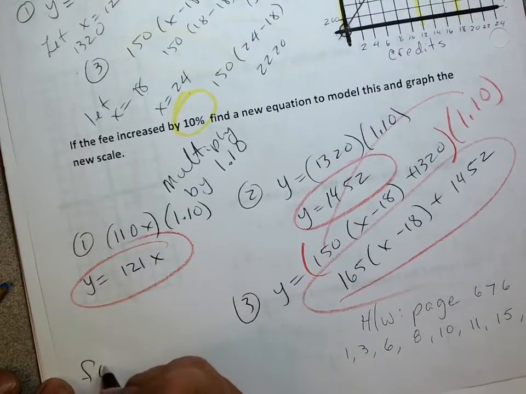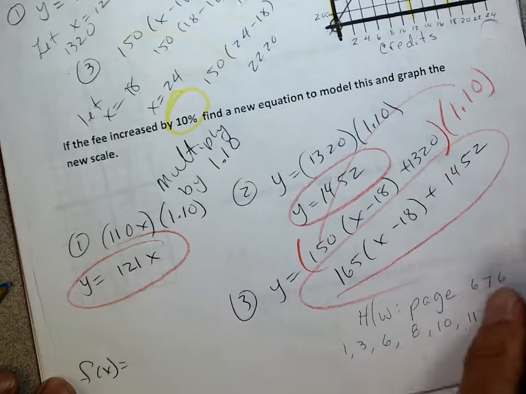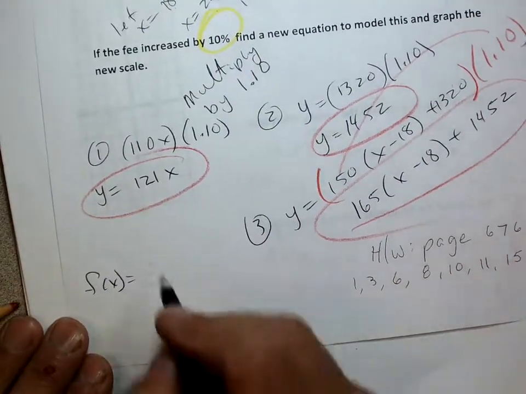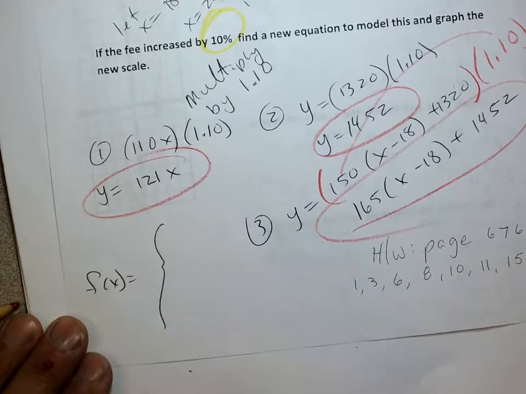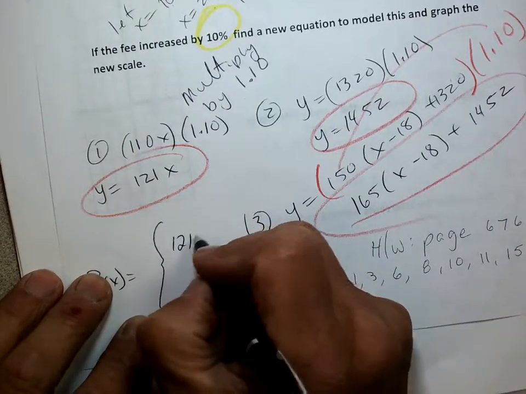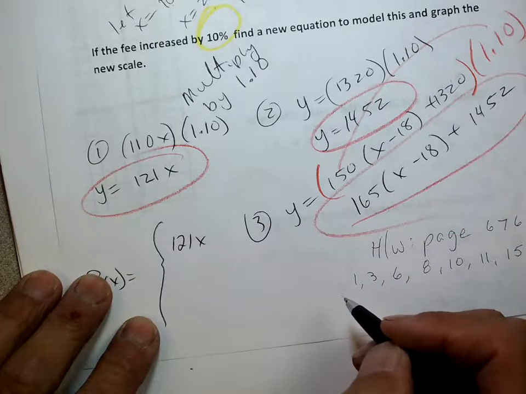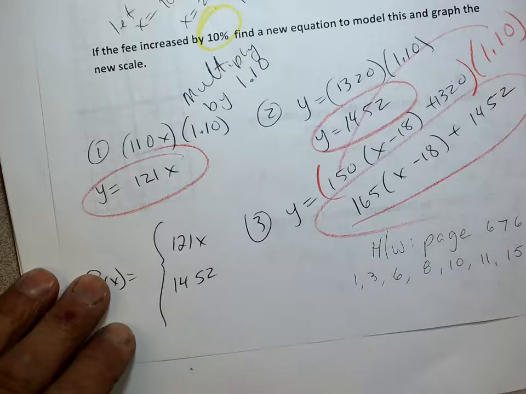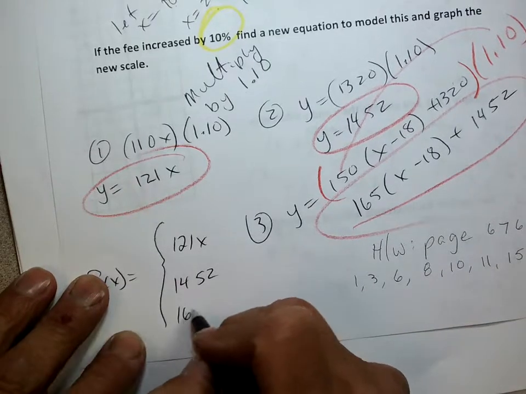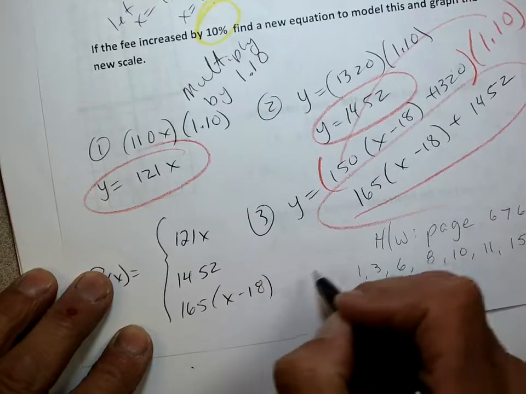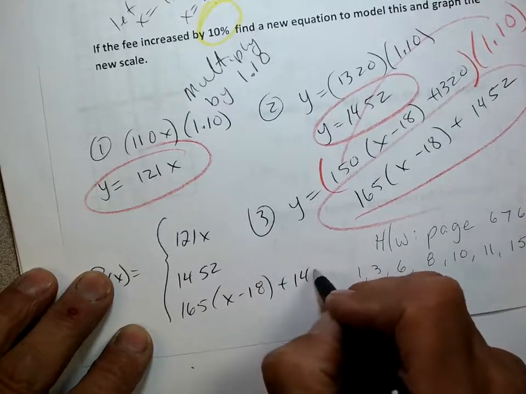Now, if I need a new equation, it's going to be a big f of x, because it's a piecewise graph, right? f(x) equals, okay, we're going to have 121x, we're going to have our 1452, and we're going to have our 165 times x minus 18 plus 1,452.